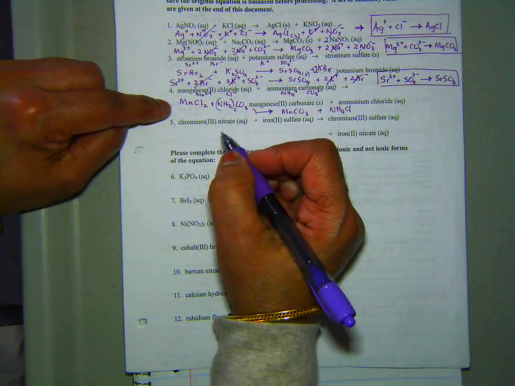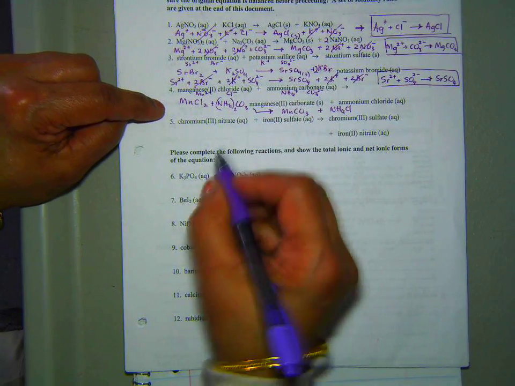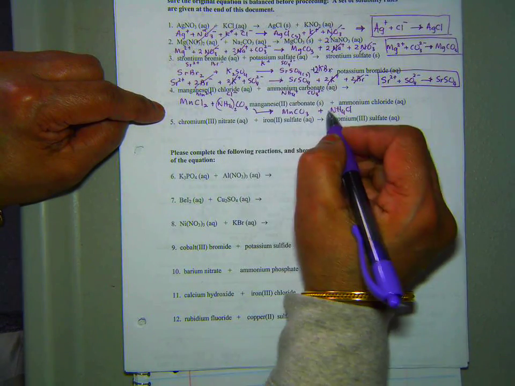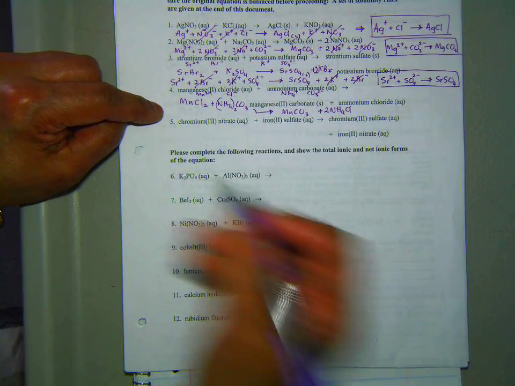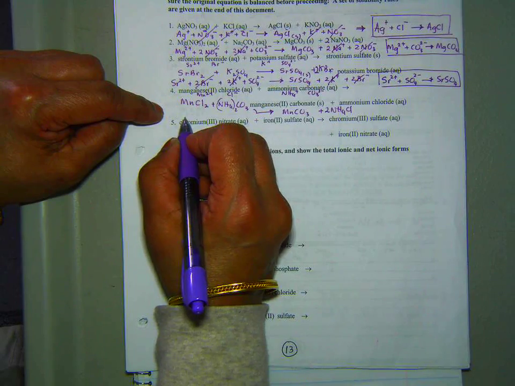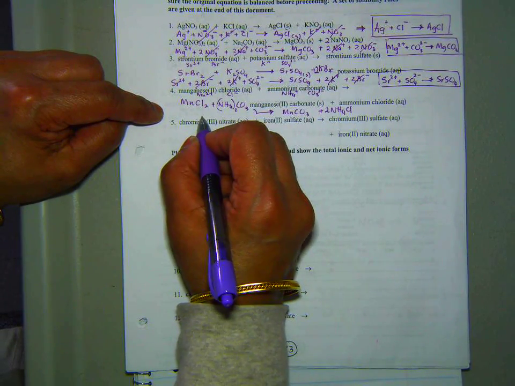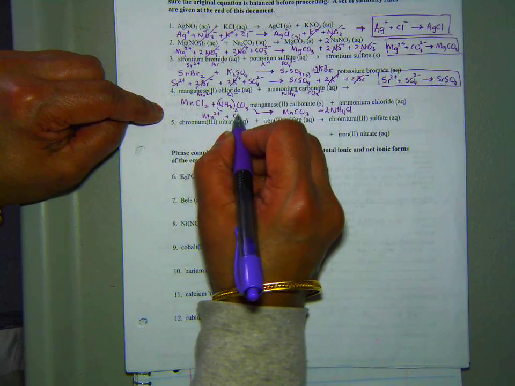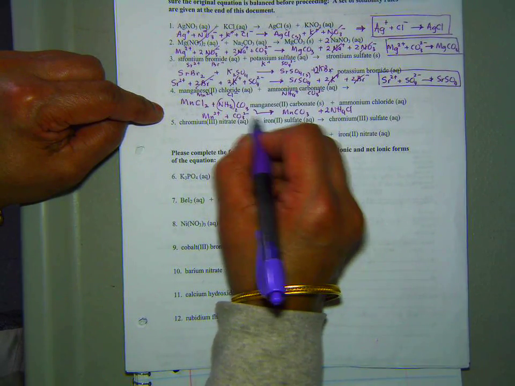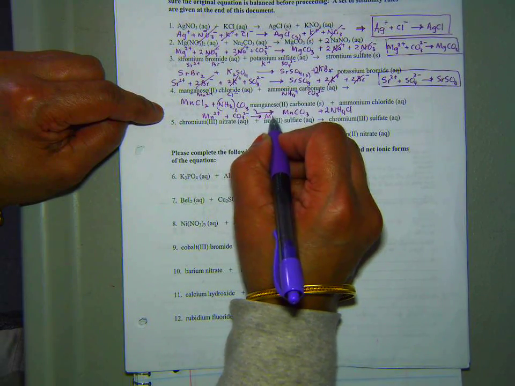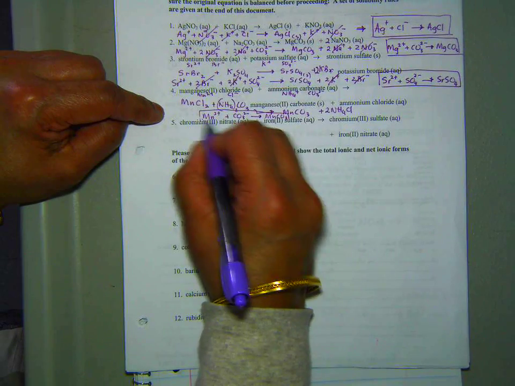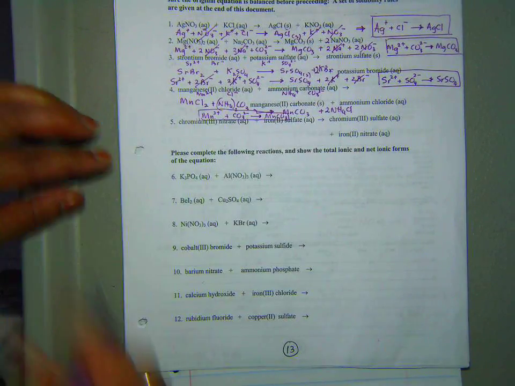So for your net ionic equation, first of all, we have to balance it. 2 here is balanced. You write down the net ionic equation, you will end up with Mn2 plus CO3 2 minus, giving MnCO3 is your net ionic equation. You need to write the complete ionic equation. I don't have space here.